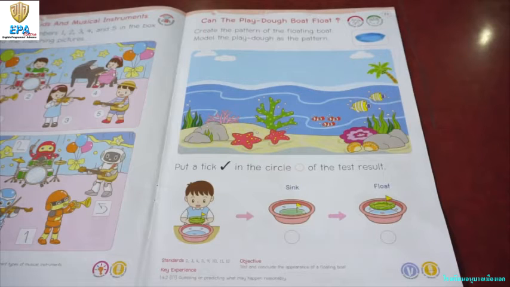Our topic for today is all about the Play-Doh boat. Will the Play-Doh boat float? So this is all about things that sink or float. On pages 11 and 12 of your science book, we are going to do the following activities. The first activity is on page 11, and this is what we are going to do.